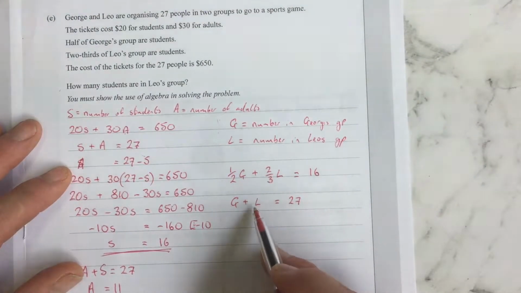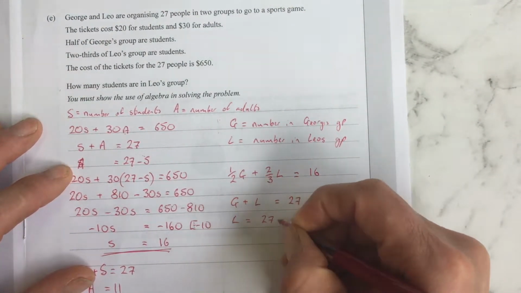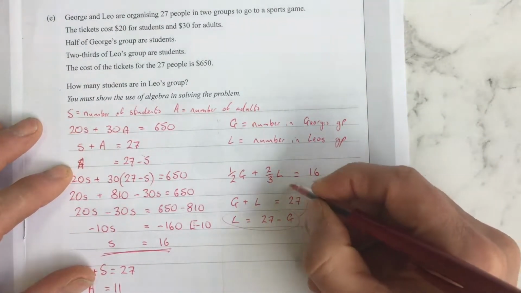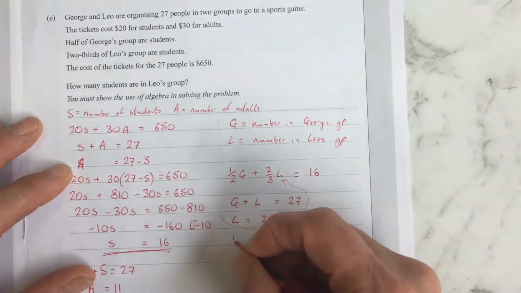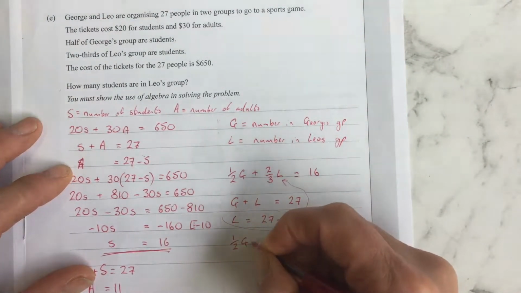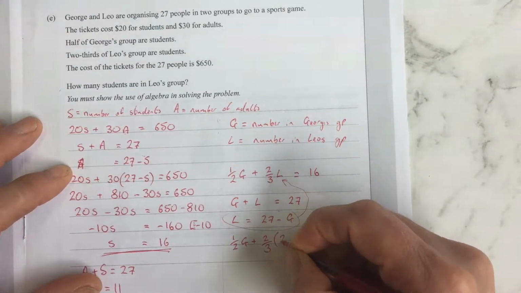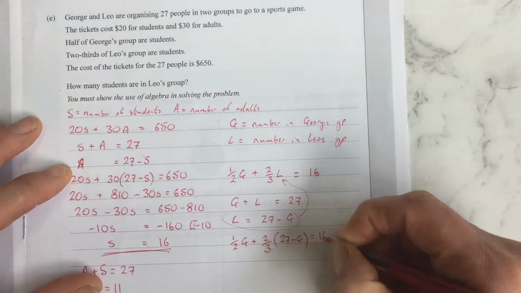So I'm going to rearrange this to make it L equals 27 minus G. So now I can take this equation and substitute it into there in place of that L. So half of G plus 2/3 of 27 minus G equals 16.